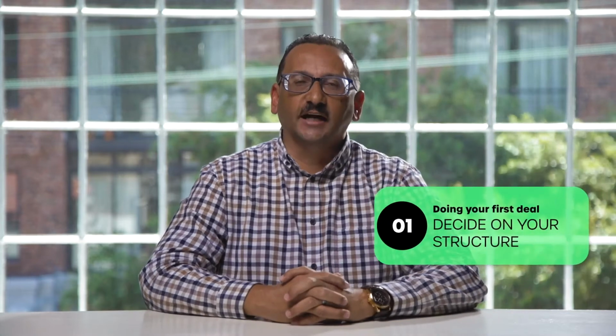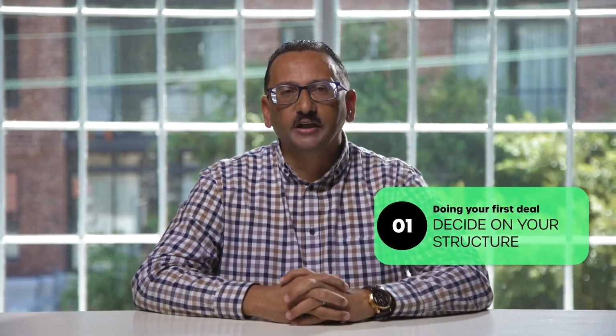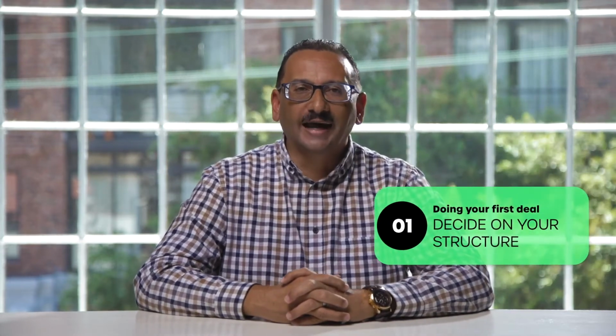So how do you go about becoming a property investor? First thing you need to do is to create a structure. Never get involved in a property investment opportunity unless you've got a proper structure. I personally, and I'm not saying you should do this exactly the same way, would recommend you get a professional team around you so that you can then create the correct structure for yourself.